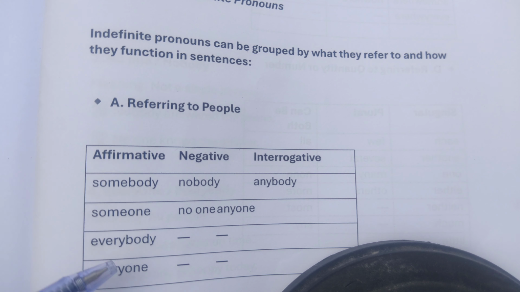Referring to things: something, affirmative; negative, nothing; interrogative, anything; everything. Referring to places: affirmative, somewhere, everywhere; negative, nowhere; interrogative, anywhere. Here you have the list. Referring to quantity or number, singular, plural, can be both singular or plural: each, few, all, another, several, some, one, many, none, either, others, more, neither, most, much, any, little.